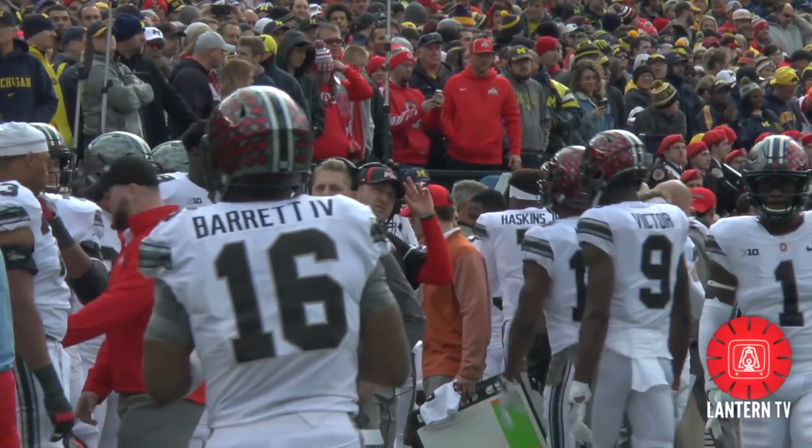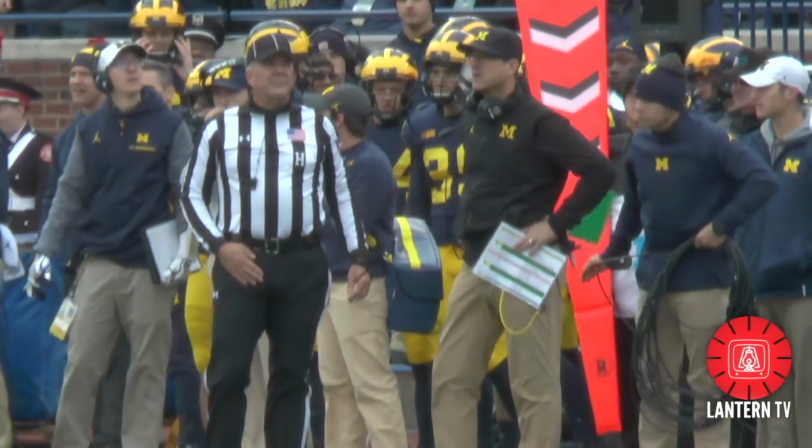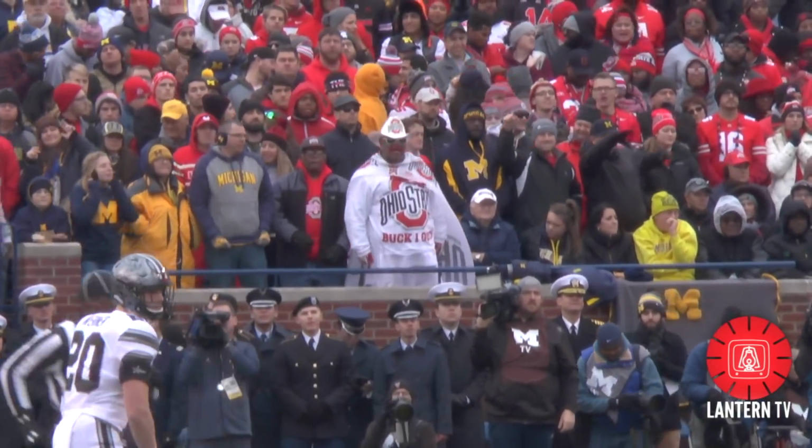A rivalry as old as time, Ohio State versus Michigan. Urban Meyer versus Jim Harbaugh, and the Ohio State senior class looking to go undefeated against Michigan and keep their slim playoff hopes alive in the Big House.